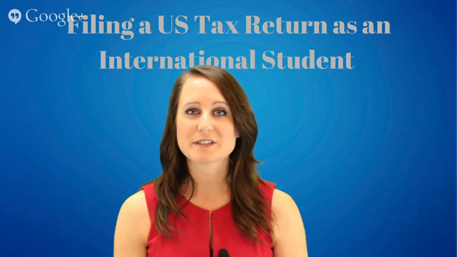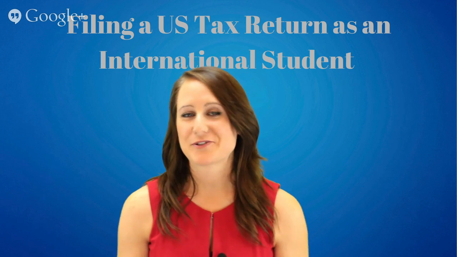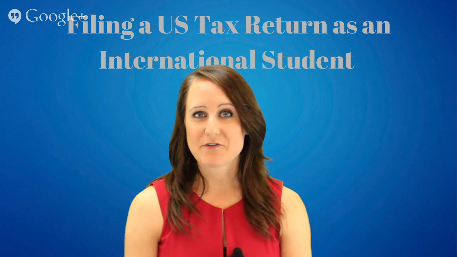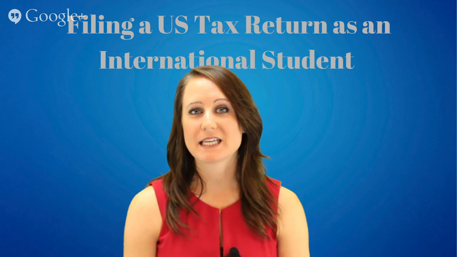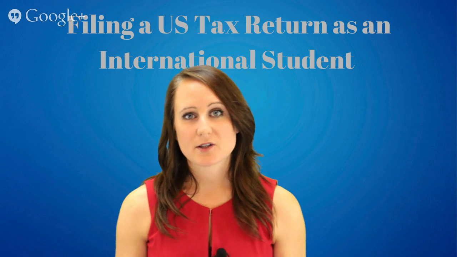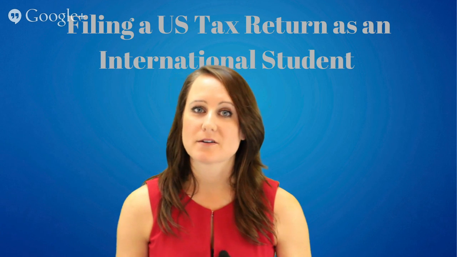Okay, so once you have your forms done, where do you go from there? Now, unfortunately, as an international student, as a non-resident alien, you are not going to be able to e-file. So you won't be able to send in your documents electronically. So what you're going to have to do is print these documents out and then physically mail them in.